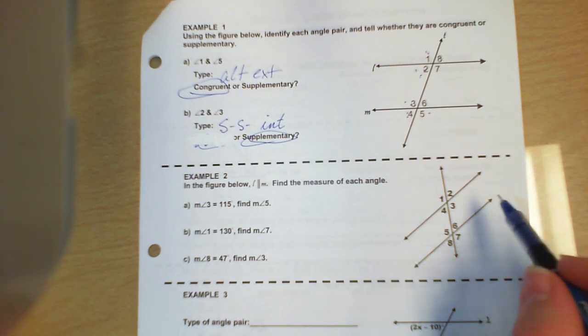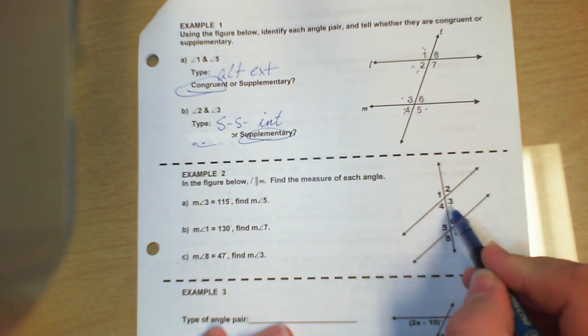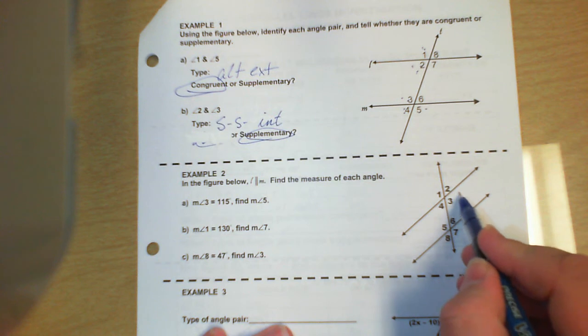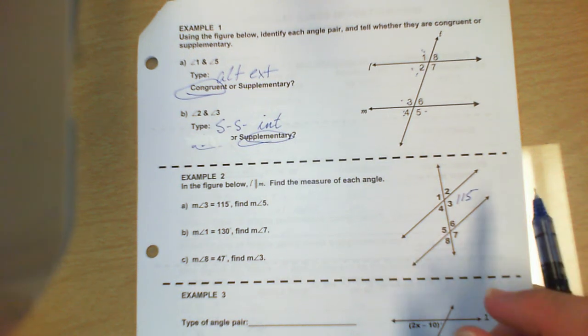Okay, let's take a look at this. So angle 3, this is pretty cool. Angle 3, it says, is 115 degrees. Now we're actually going to put some numbers in this. I know you guys are wondering, when do we get to do math? Even though it's a little bit ahead, it says that angle 1 is 130 degrees.